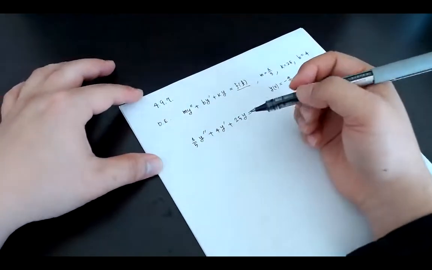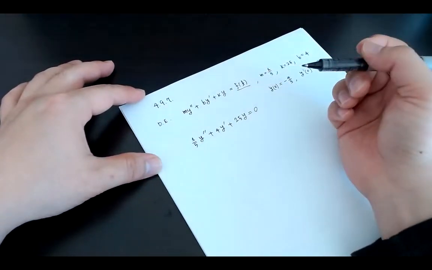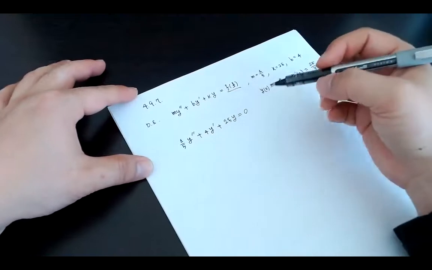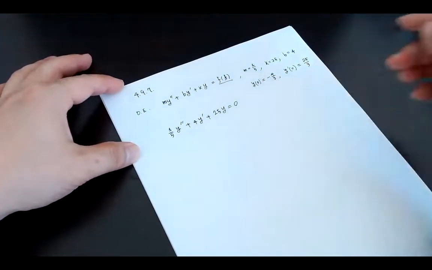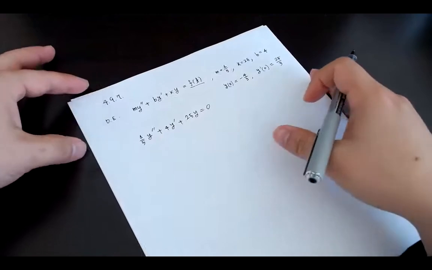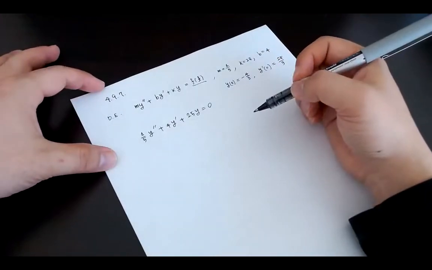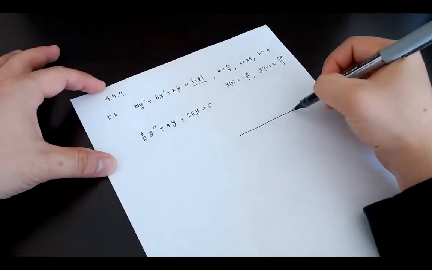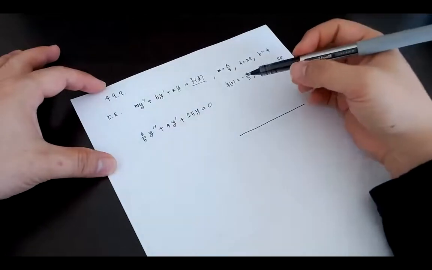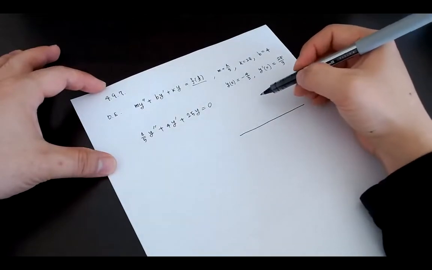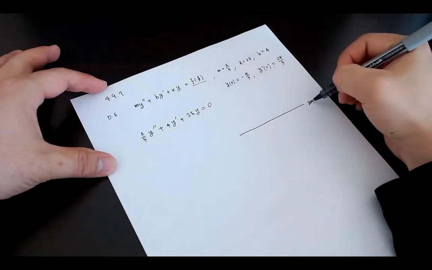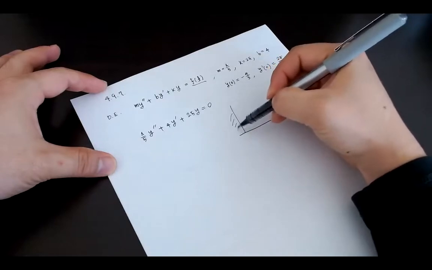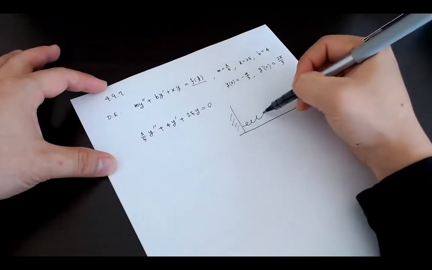Now let me describe the problem. Let's say this is, for example, the ground, and maybe we raise the ceiling right there, and the spring is attached right there.